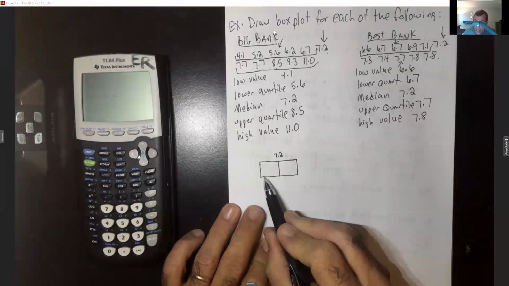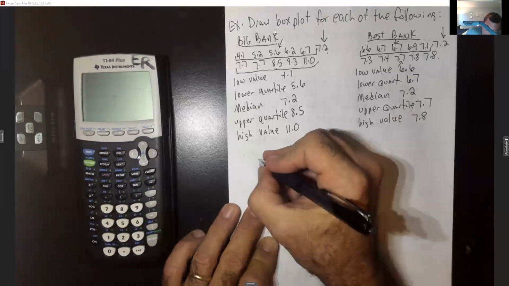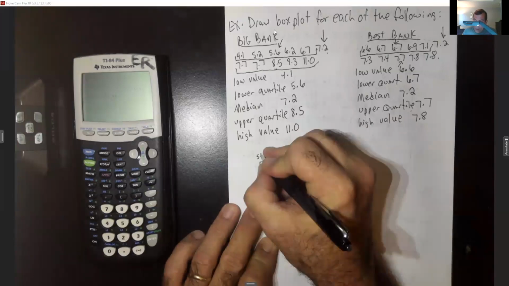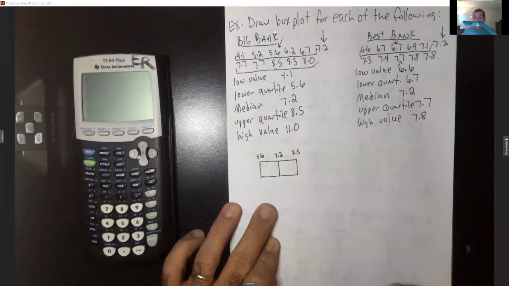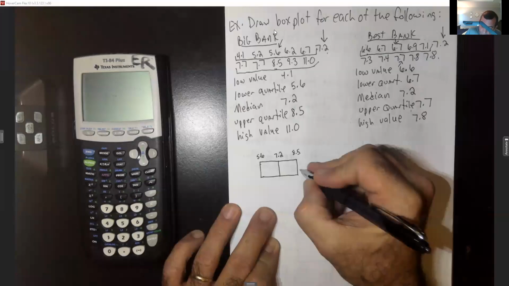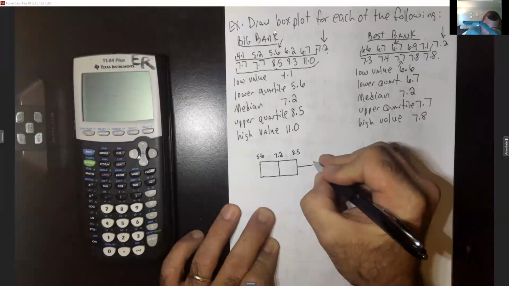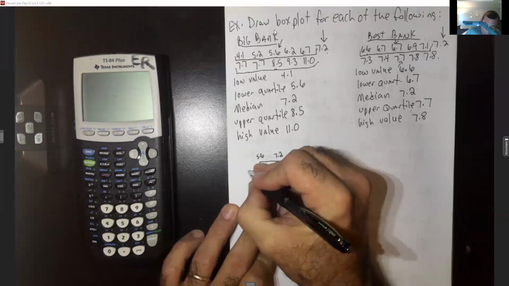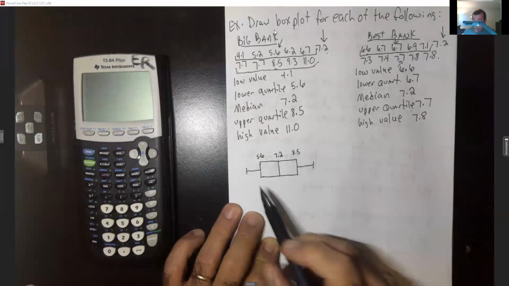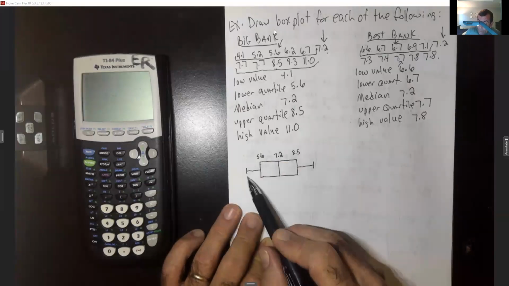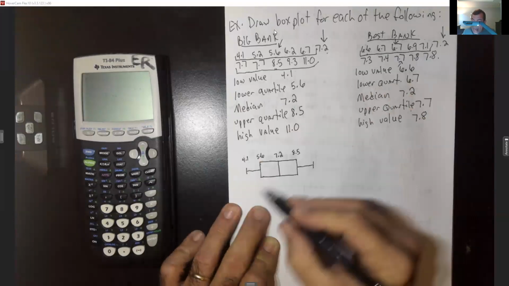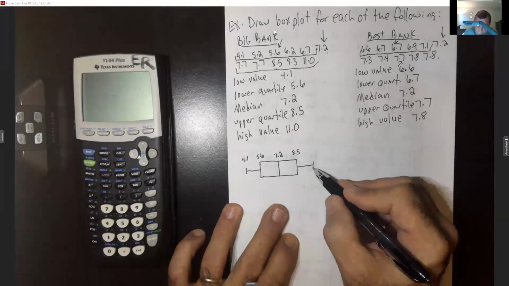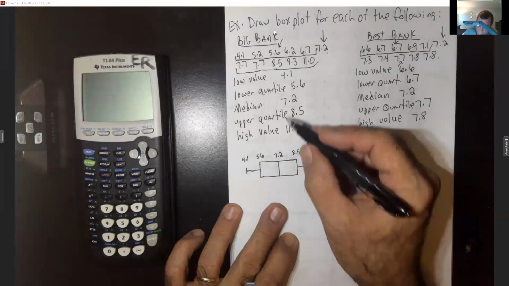The lower quartile was 5.6. The upper quartile was 8.5. And then let's draw our whiskers. So our whiskers are going to come off. My low value for the left whisker was 4.1. And then my high value for the second whisker was 11.0.